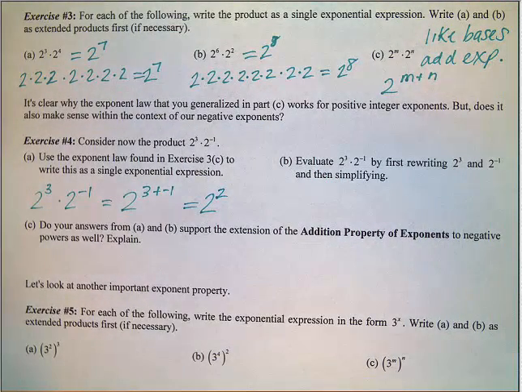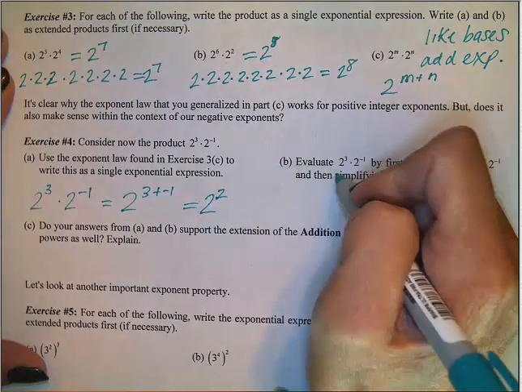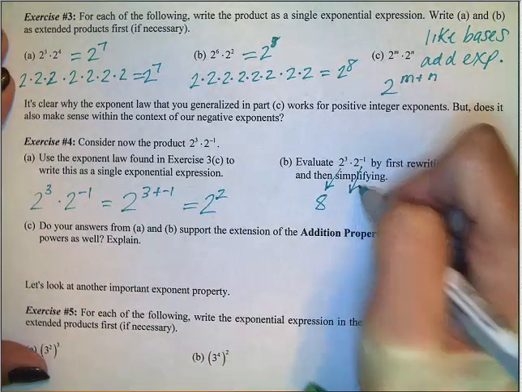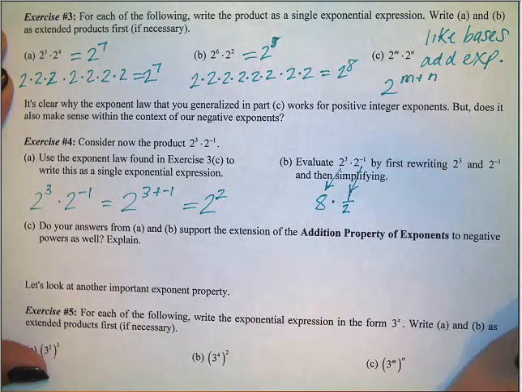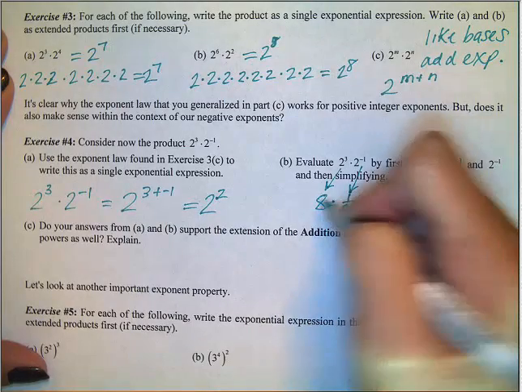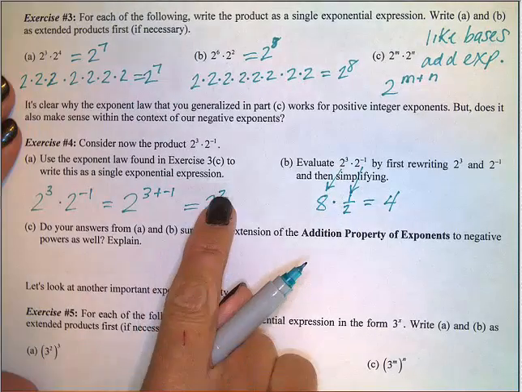Now, let's see if that really works. Evaluate, which means find the answer, 2 to the third times 2 to the negative 1 by rewriting 2 to the third and 2 to the negative 1 and then simplifying. So 2 to the third is 8. 2 to the negative 1 is 1 over 2 to the first power, or 2, so 1 half. What's 8 times 1 half, or 1 half of 8? 4. Oh, what's 2 squared?